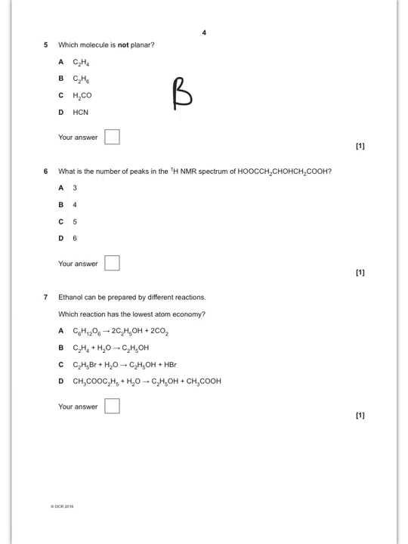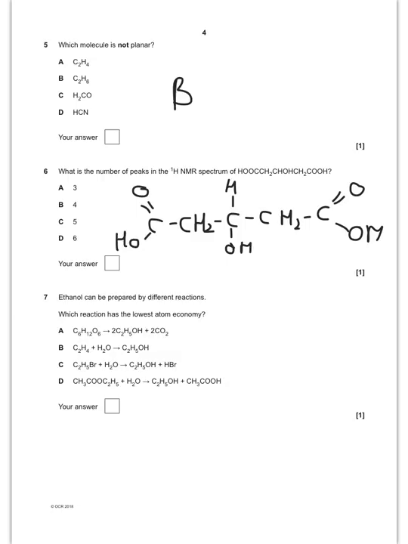What is the number of peaks in that spectrum? So let's draw them out. If we count out the different types of hydrogen, these two here are going to be the same. Those two are the same. And then you've got the hydrogen there and the hydrogen there, which are different. So you're looking at 4 peaks, so the answer is B.